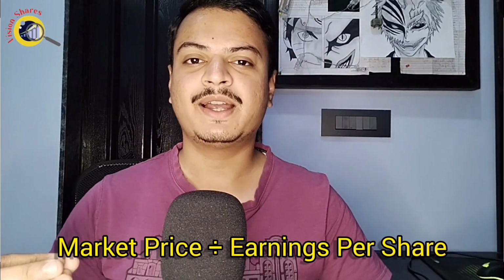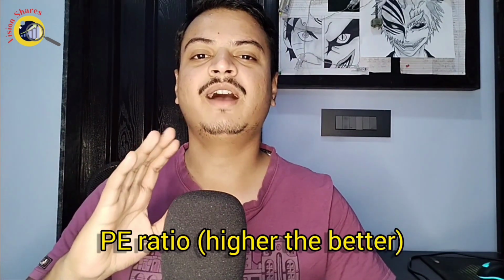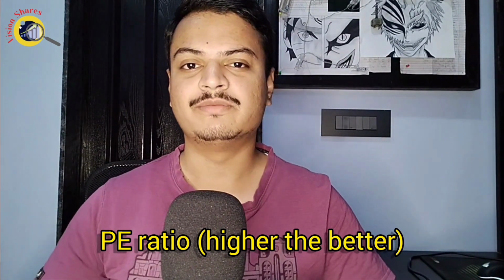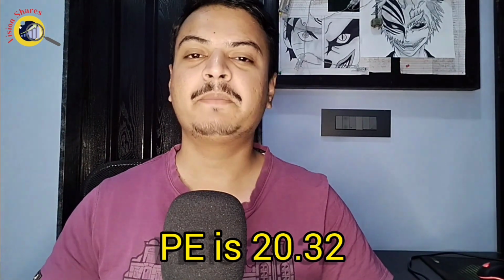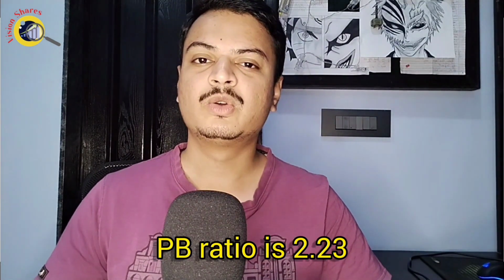So let's talk about the PE ratio. The PE ratio is calculated when you divide the current market price of the stock by the earnings per share. Now the PE ratio is supposed to be high. The higher the PE ratio is, the better it is for a mutual fund. So for Quant Tax Plan, the PE ratio is 20.32, which is quite high compared to the other mutual funds in the list. There is also a ratio called the PB ratio. Now the PB ratio is supposed to be high. The higher the better. So the Quant Tax Plan has a PB ratio of 2.23.